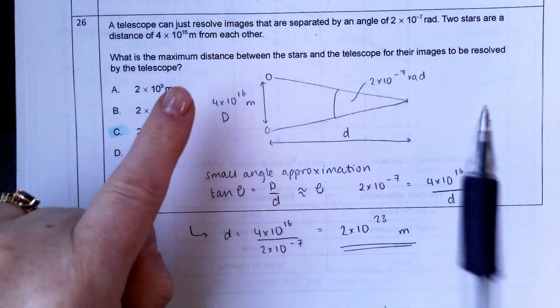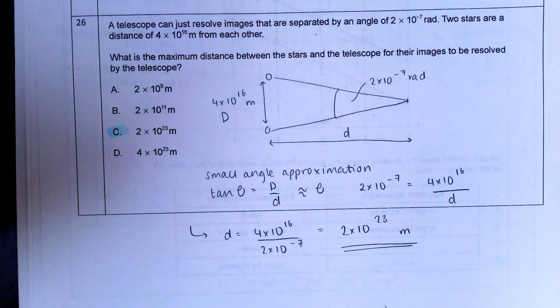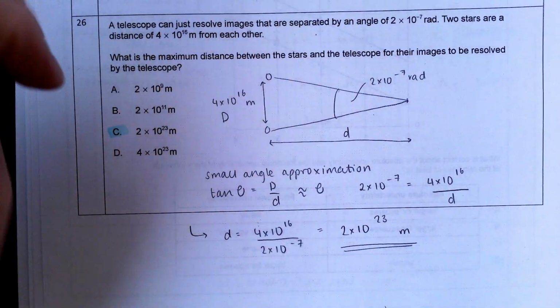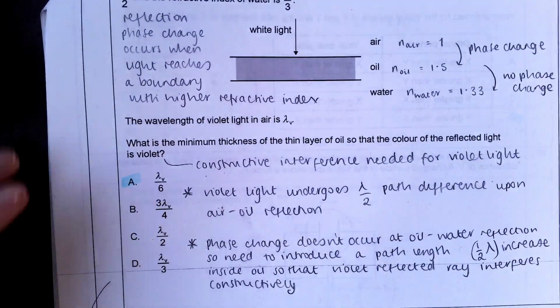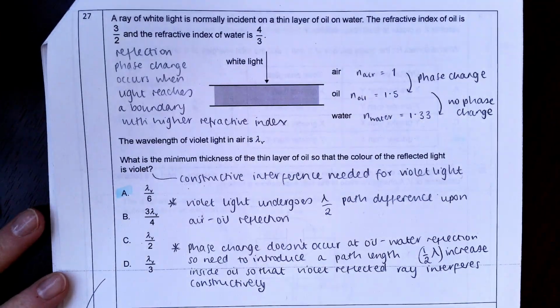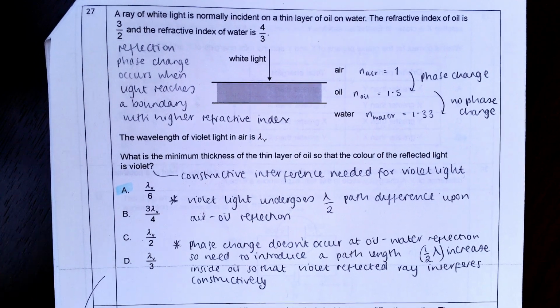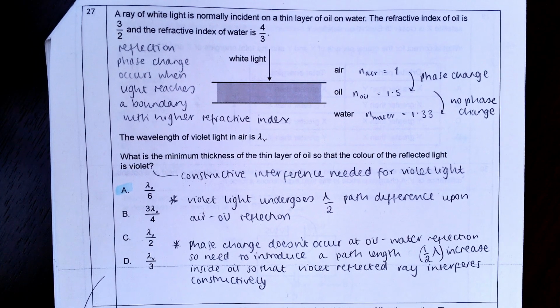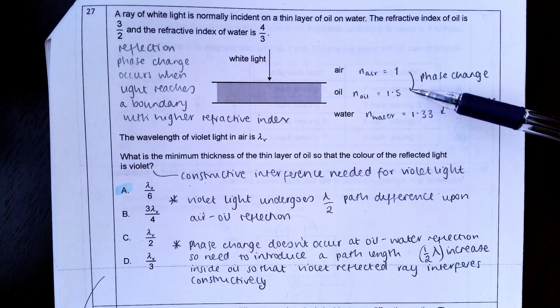In 27, this was a tricky one. A ray of white light is normally incident on a thin layer of oil on water. The refractive index of oil is 3 over 2, and the refractive index of water is 4 over 3. So I've listed that in decimal value just because it helps me to visualize which one's largest. So we've got air, n is 1, to oil, n is 1.5, to water, n is 1.33 recurring.